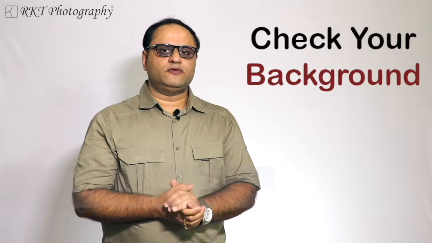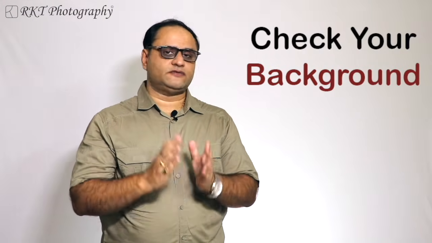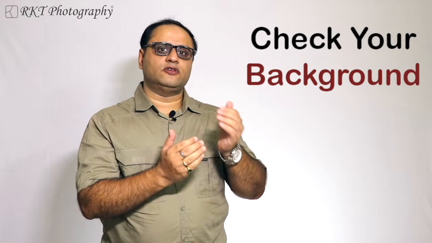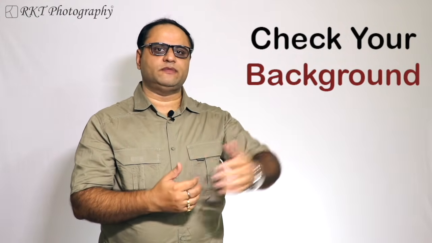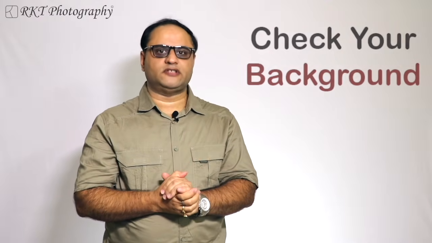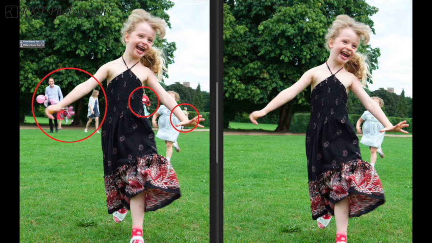Check your background while capturing an image. It is very important that you not only see the subject, you also see the background. What is there at the back? Is the background clean? The background should not be very distracting. In the first example, you see a small girl dancing in a garden, and there are some disturbing elements in the background. You can see these distractions behind the subject. So try to avoid these distractions while capturing an image.